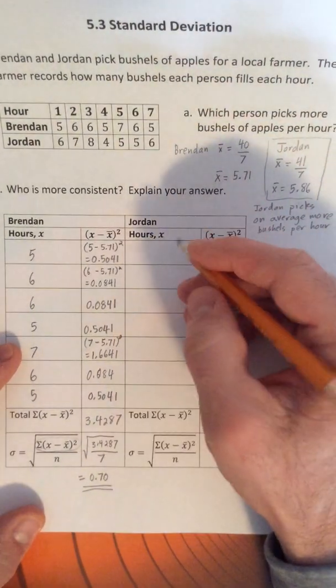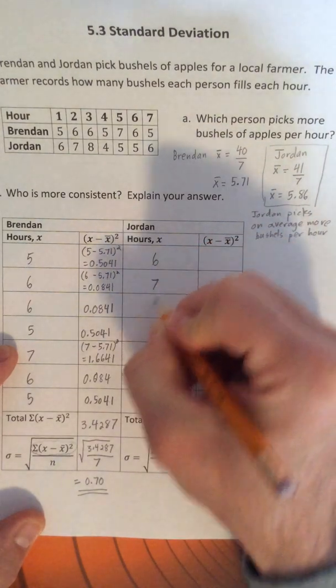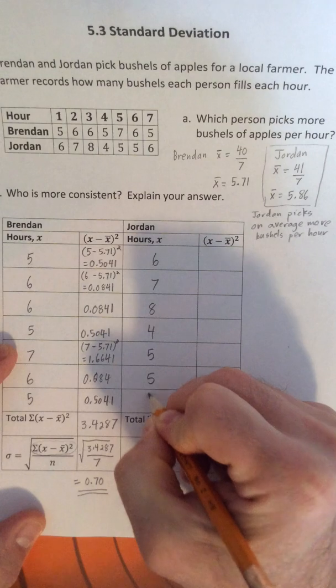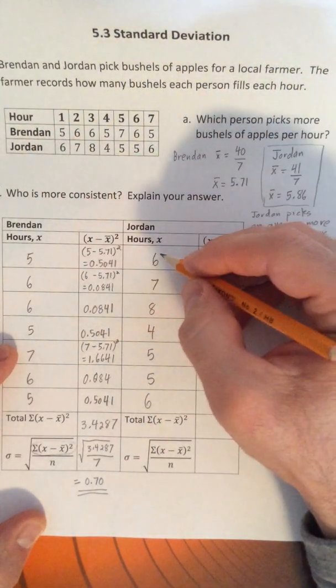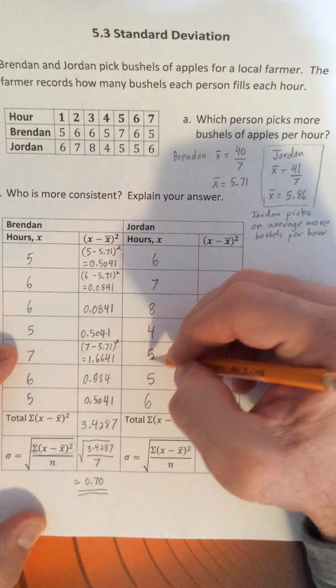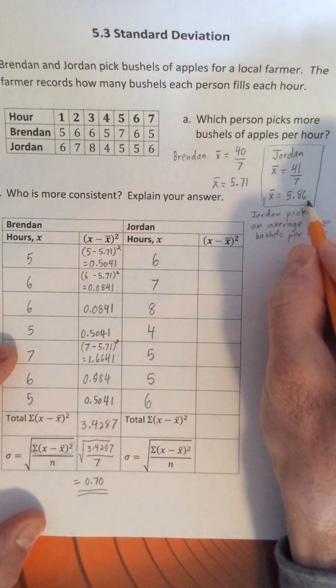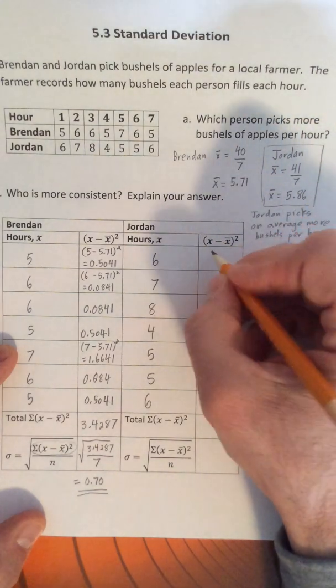Now, if we look at Jordan and do the same thing, we're going to write his numbers out here. So 6, 7, 8, 4, 5, 5, 6. I'm going to remind you, I got these from the table. These are the number of bushels he picked each individual hour. And what we're going to do is subtract each of these from his average picking hour, the average number of bushels he picks an hour.